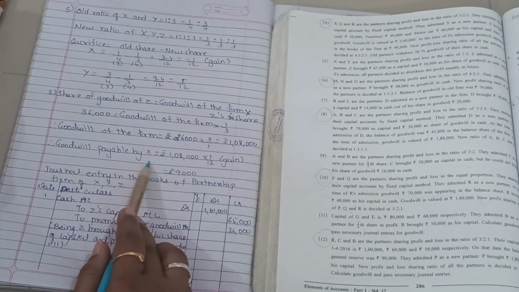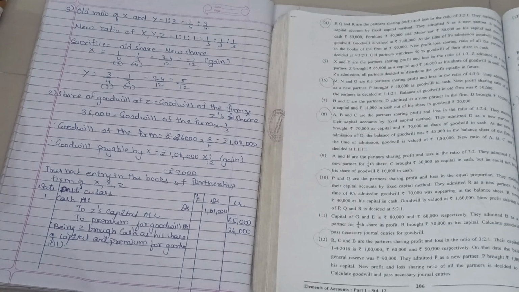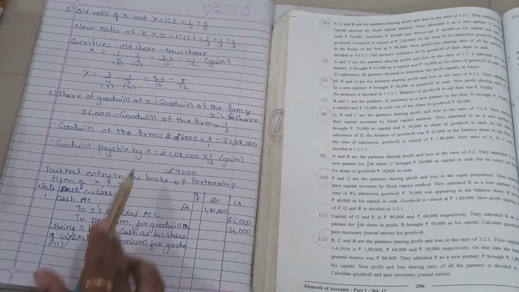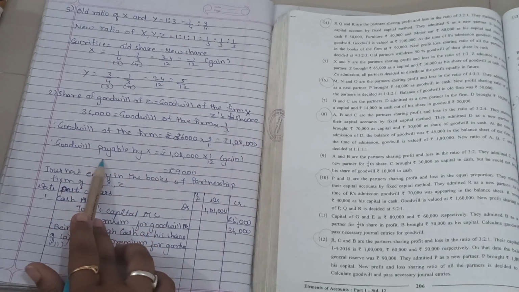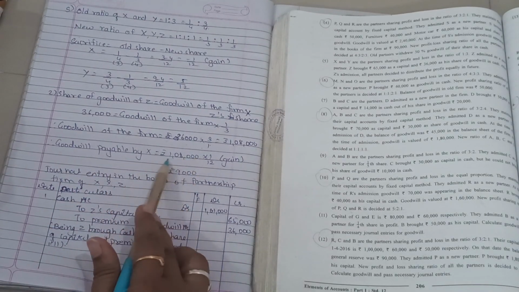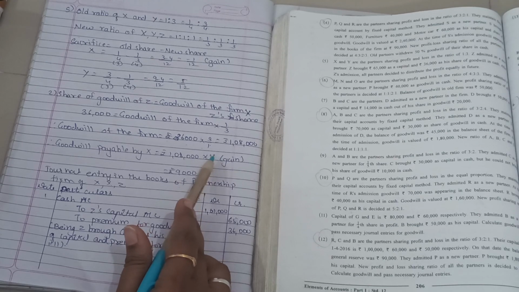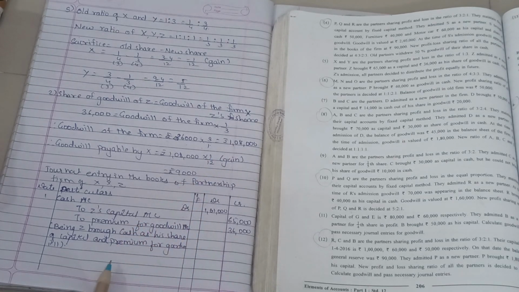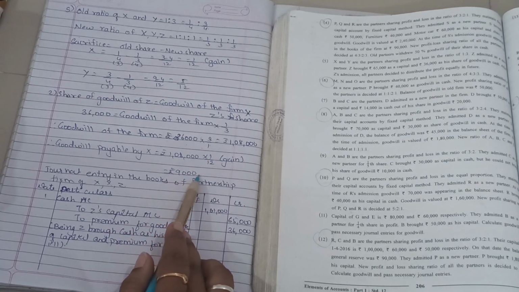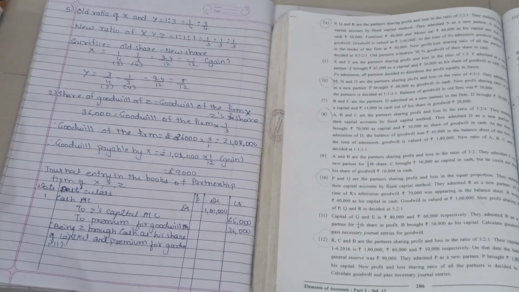Now goodwill payable by X. The partner who has gained the share, the partner who has gained, they have to pay the goodwill. So goodwill payable by X is 1,08,000 multiplied by gain ratio is 1/12. So we have to pay 9,000 as a goodwill.